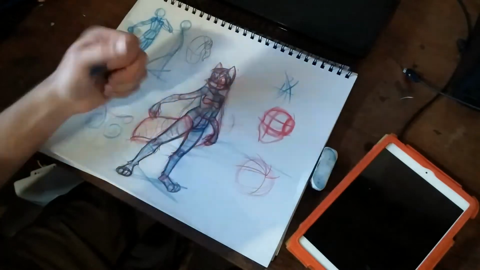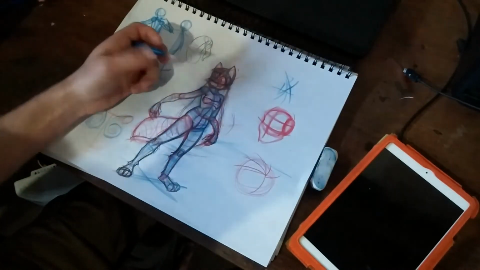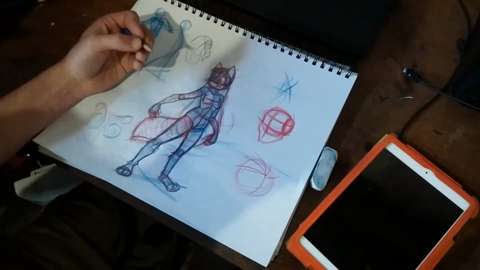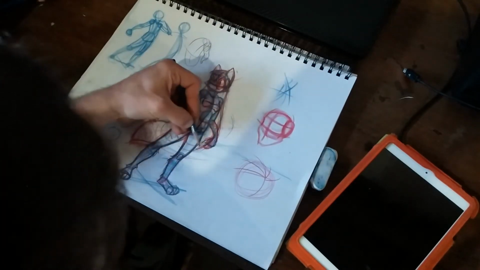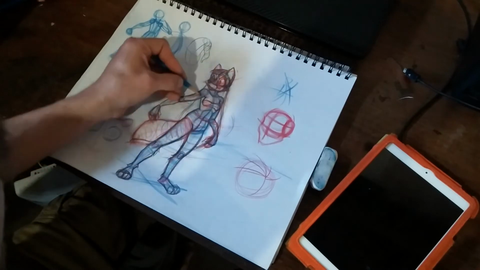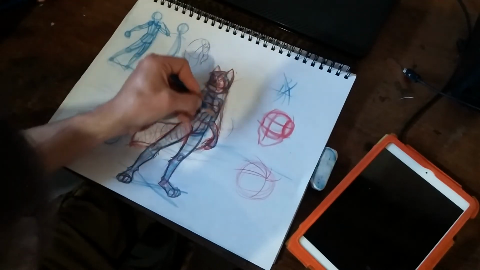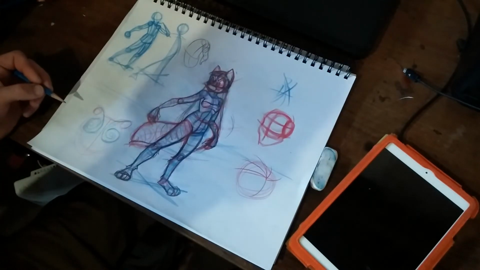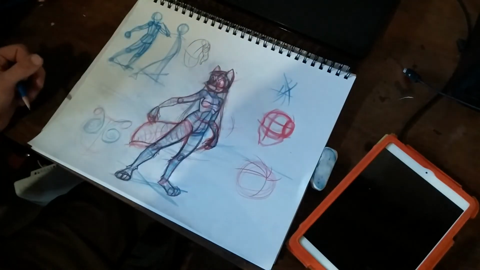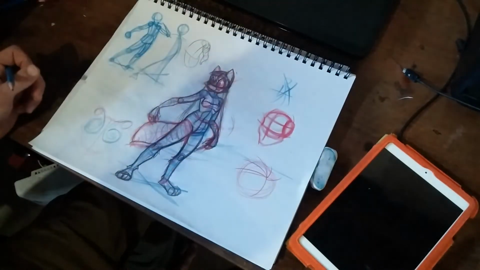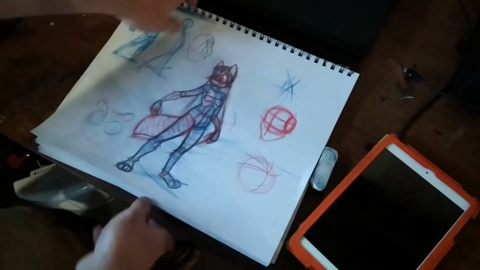I actually have carpal tunnel in my left hand, so it's a little bit difficult for me. It's very painful for me to actually draw. I love it, but it's a painful activity for me. So yeah, she's starting to look like Shy. The Shy die, I actually draw quite a bit. So yeah.